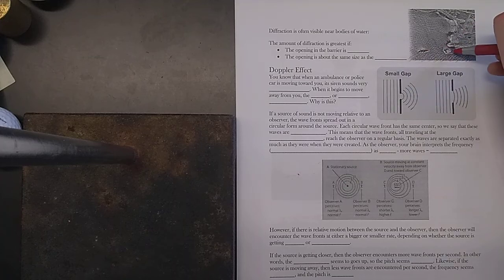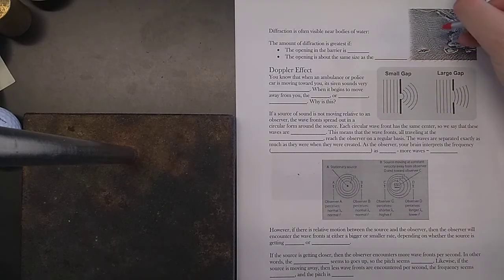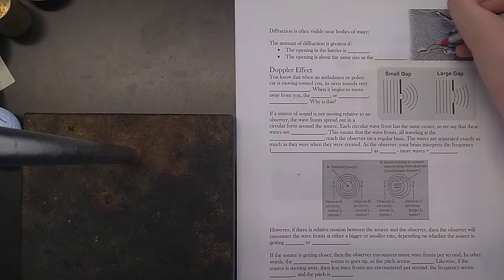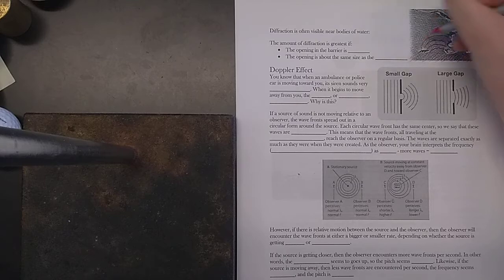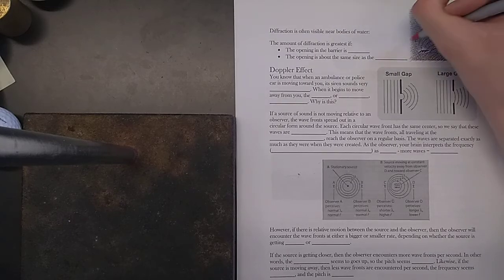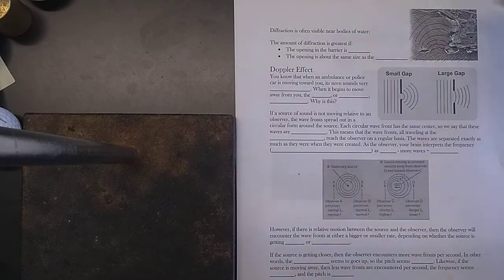We have two little barrier islands right here, and you can actually see from the picture that as the waves go through this opening between the barrier islands, they start to spread out like this. They fill the space behind the opening. Okay, that's a real life example of diffraction. If you go on Google Maps and find some sort of bay, I guarantee that you can find this sort of thing.